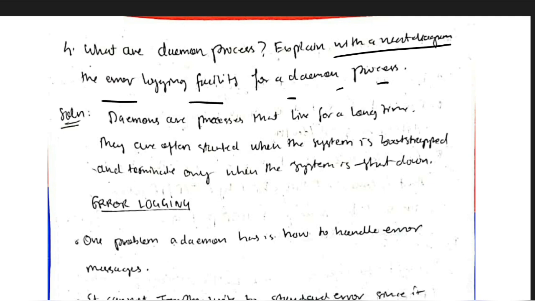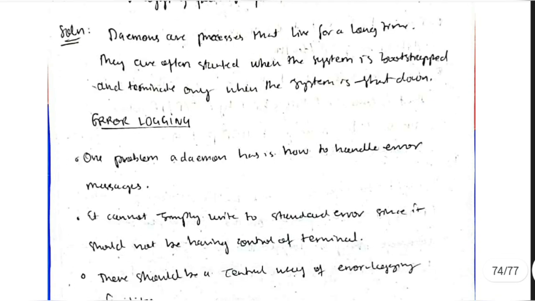And the next one is, what is a daemon process, explain with a neat diagram. Error logging facility for a daemon process. See, daemons are the processes which will be running in the background, and they terminate when the system is shut down. A daemon does not have the permission to write directly on the terminal.